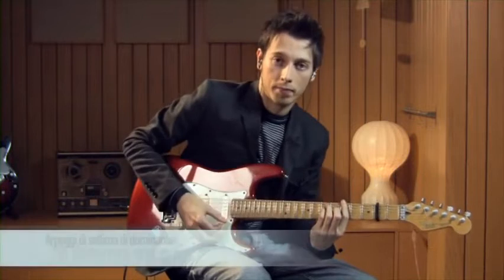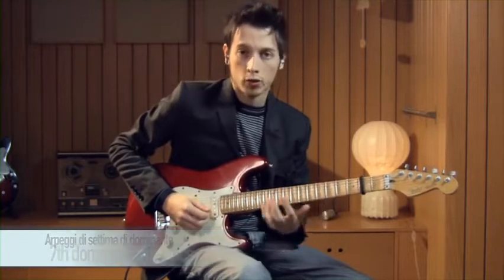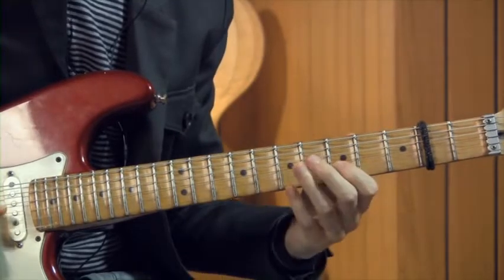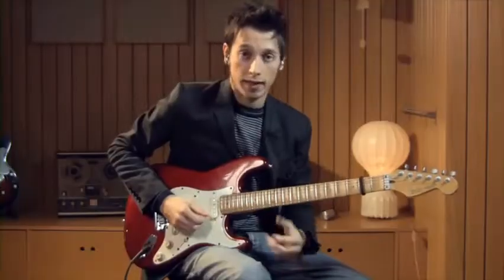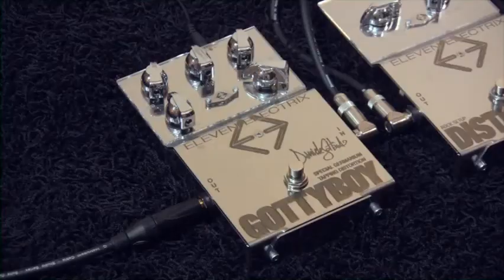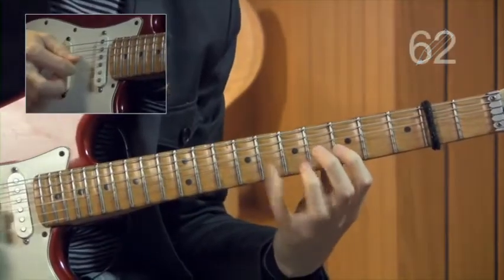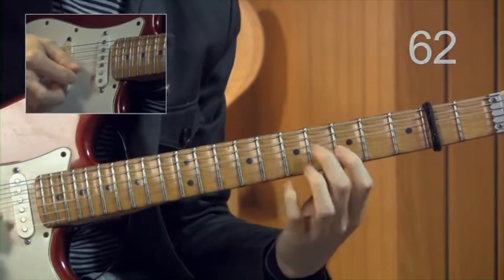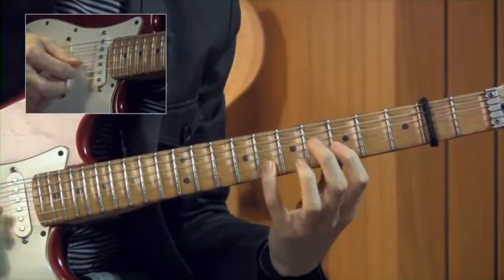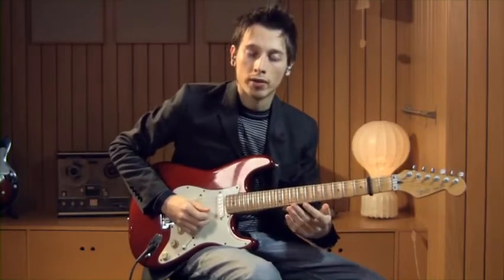I want to show you a great exercise for both hands on the E shape. I take 3 notes from the dominant 7th arpeggio, G, E and C sharp, and I play this little pattern. I insert my Gotti Boy pedal by 11 Electrics. Paying attention to always take the forefinger away when you change string. Add 1 note at a time.